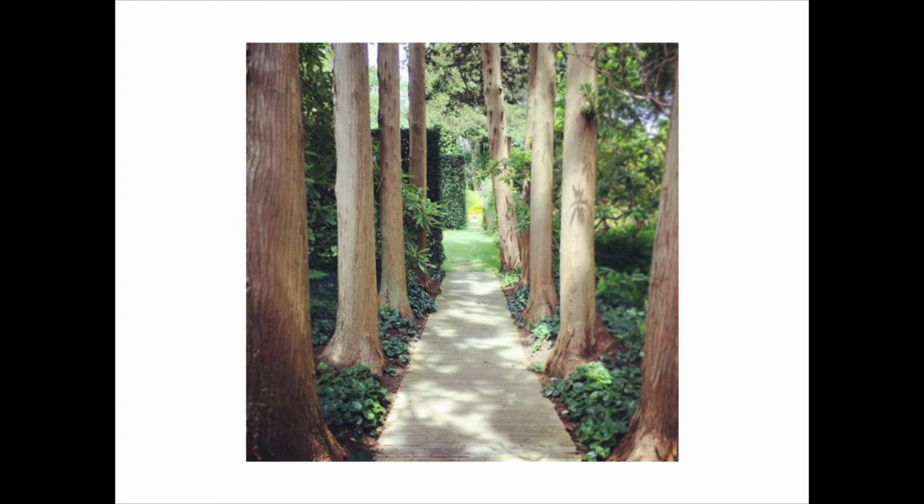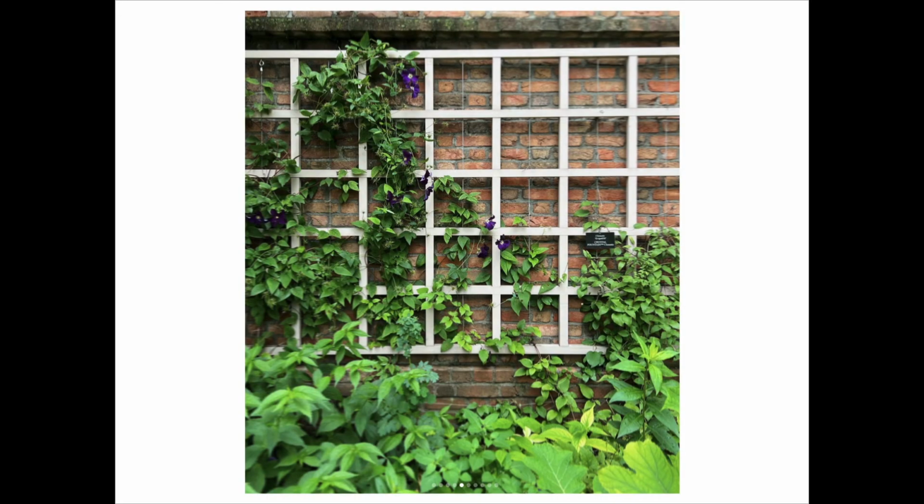So this is a great example of how you can have the idea of enclosure or a wall, but it can be open and you can actually see through it. This is at the Chicago Botanic Garden.